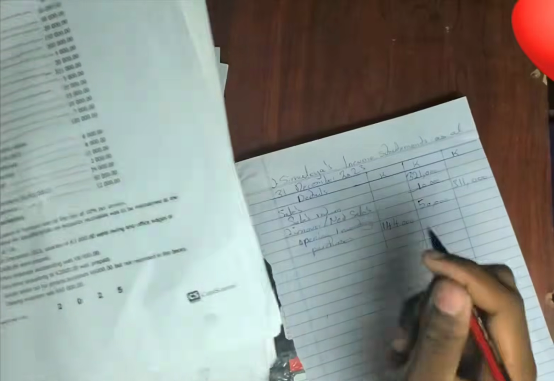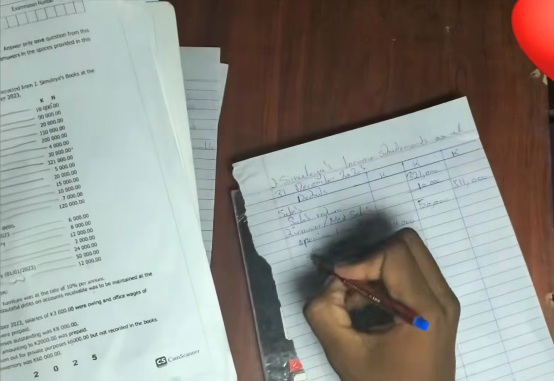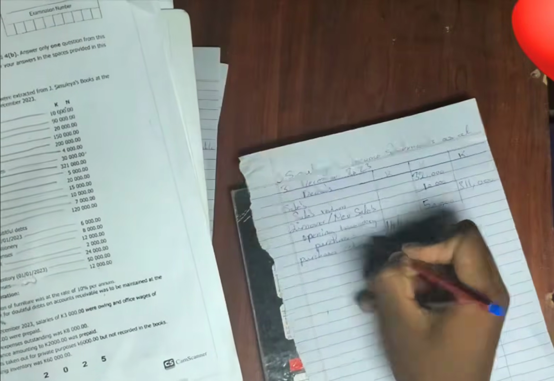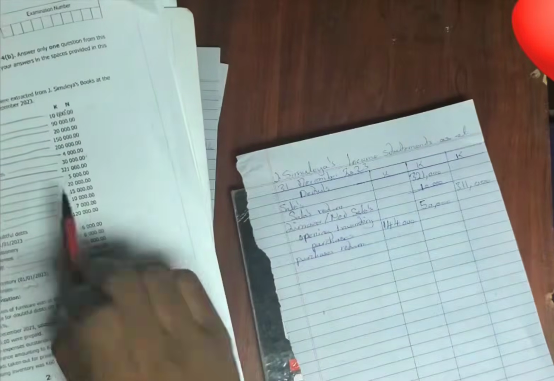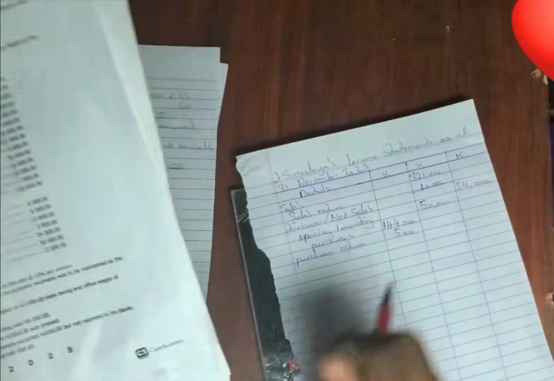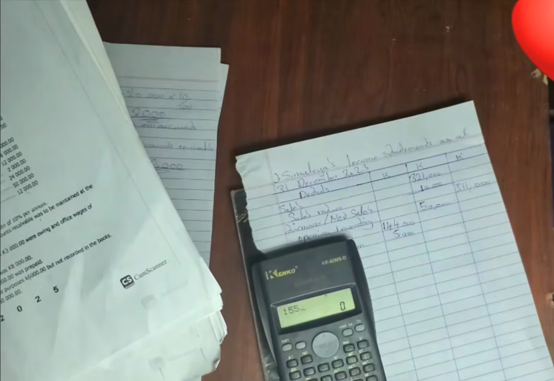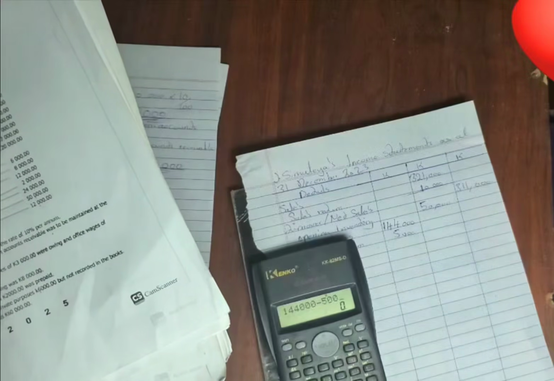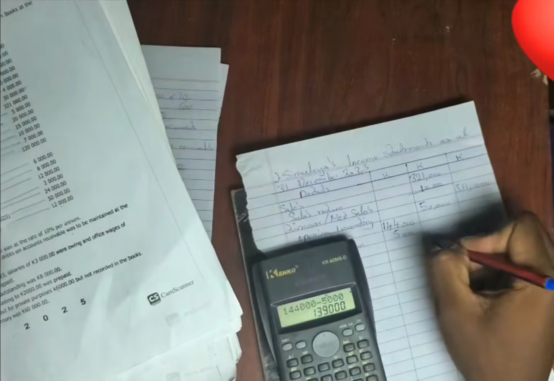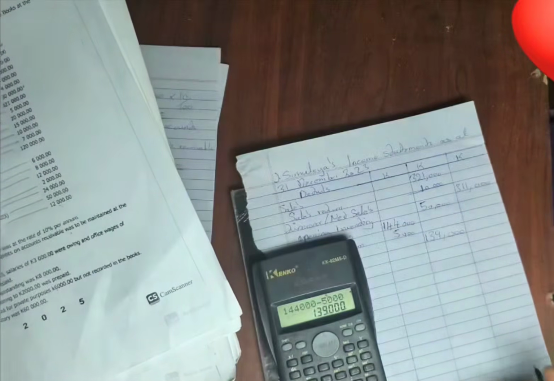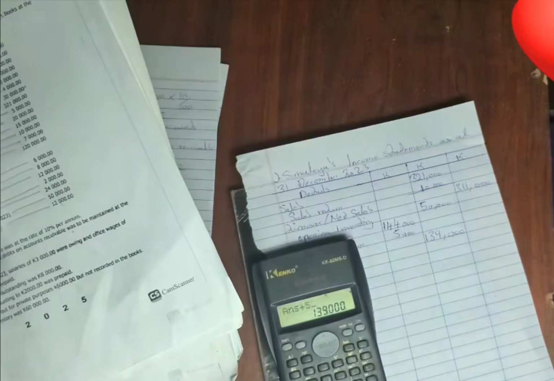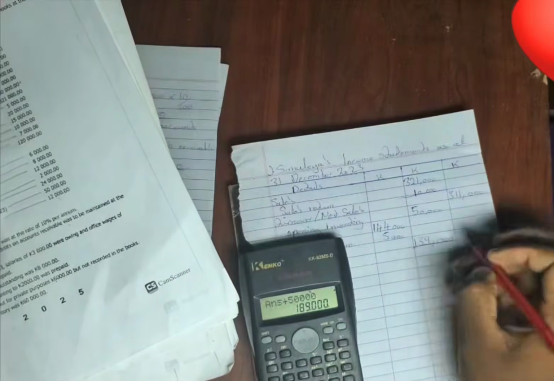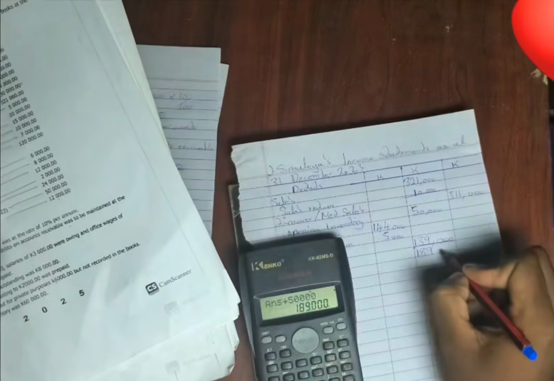Then I get the purchases returns. The purchases return is going at 5,000. So now we subtract: 144,000 minus 5,000 will give us 139,000. Then from there you add the 50,000, which will give us 189,000.